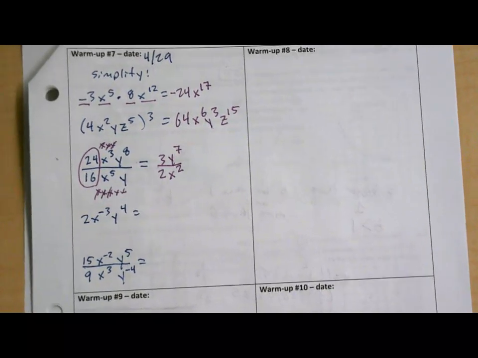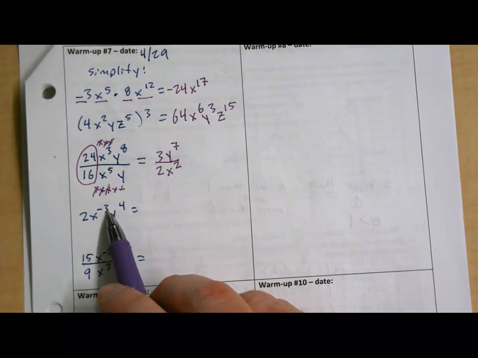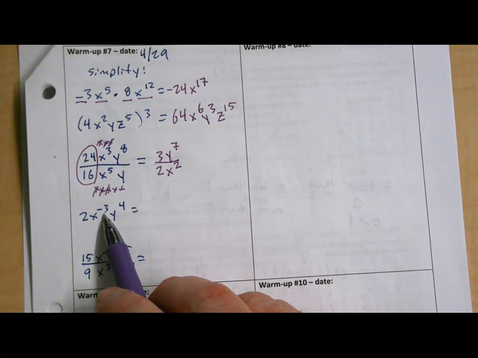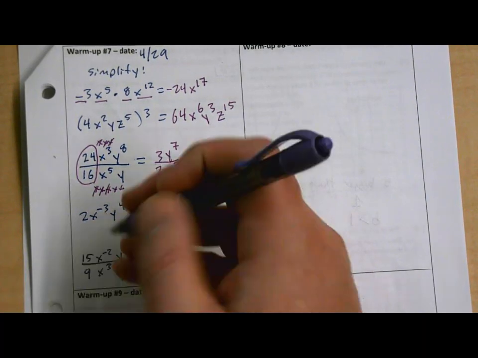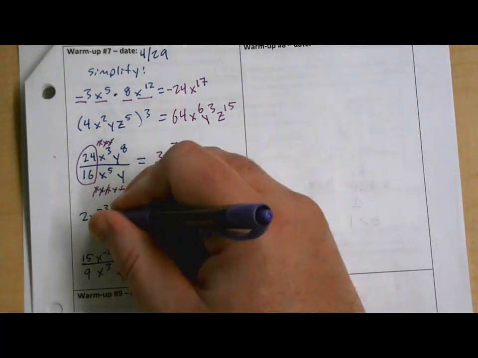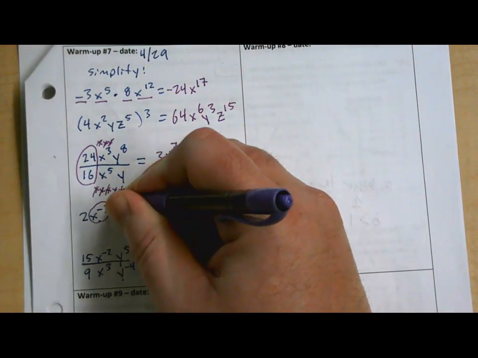All right, folks, what happens when we have something with a negative exponent? It goes to the other side of the fraction bar. So now this exponent is only on the x. It is not on the 2.